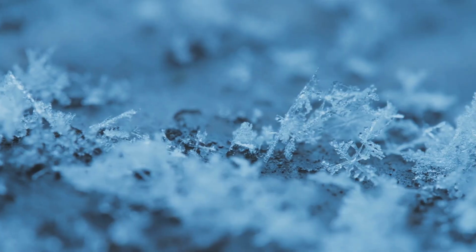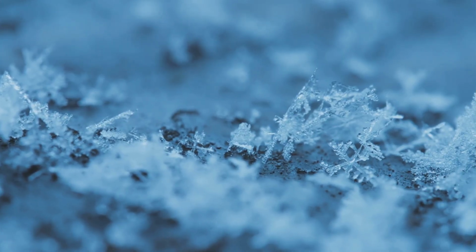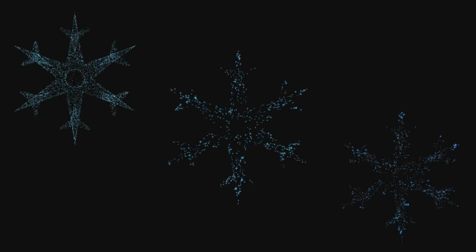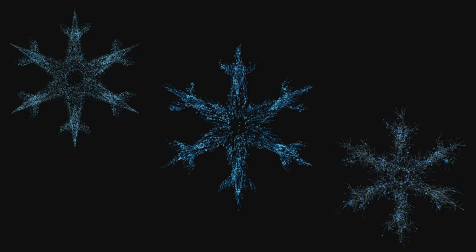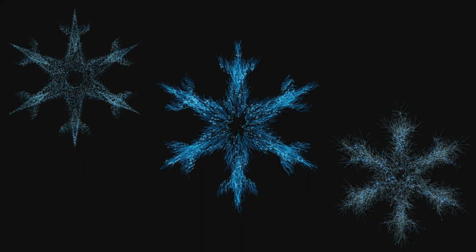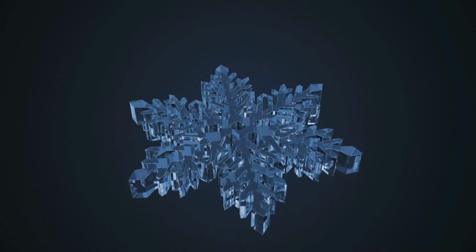But here's where things get even more fascinating. As the crystal falls through the cloud, it grows outward in six directions simultaneously. Each branch experiences nearly the same temperature, humidity, and airflow because they're only micrometers apart. Since all six arms share identical conditions, they grow in almost identical ways. That's why the branches mirror each other.